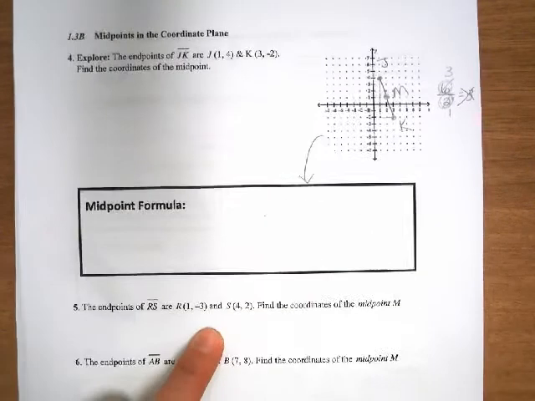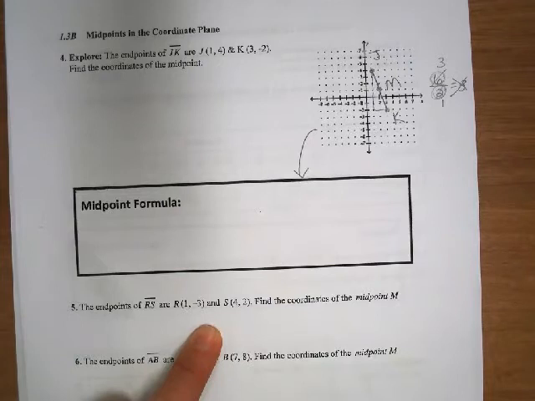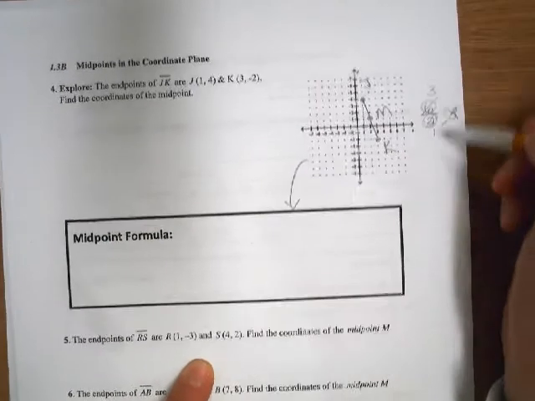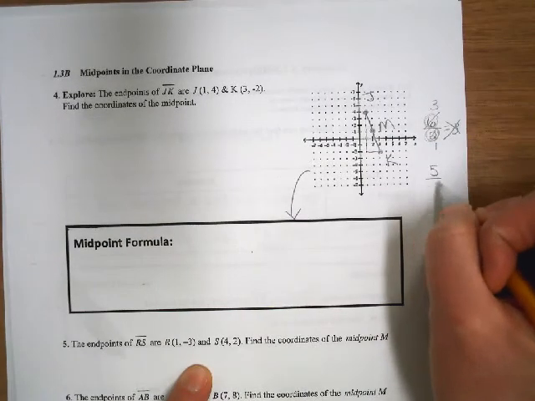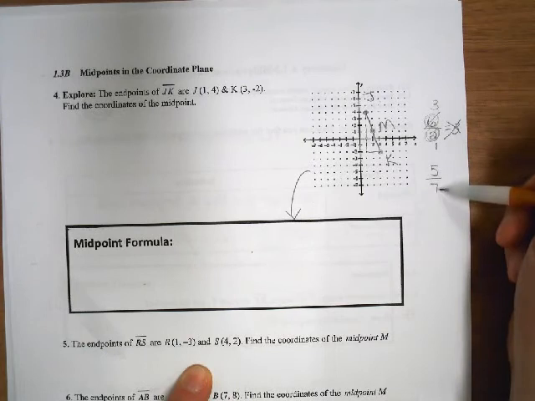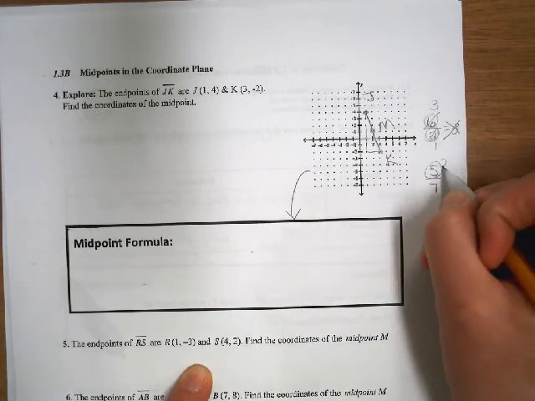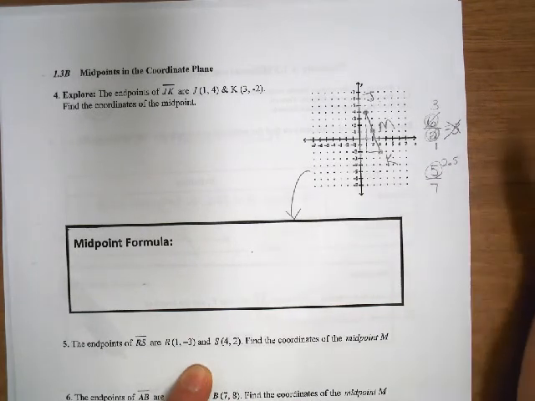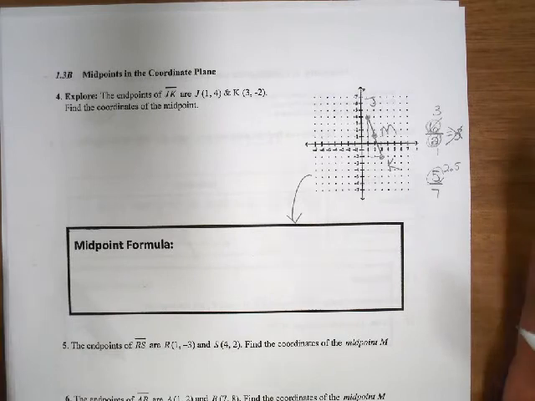Now, that's great, but I'm really kind of lazy and I don't want to do that for every single question. Plus, what if this was like 5 over 7? Well, that's not going to be really fun to count down 2.5. That's going to be too difficult.